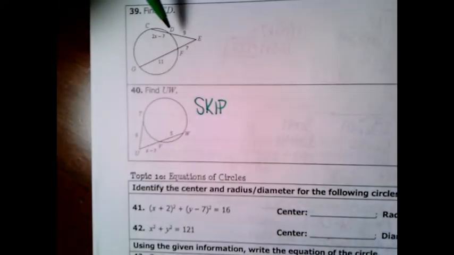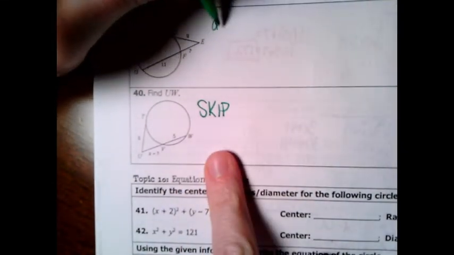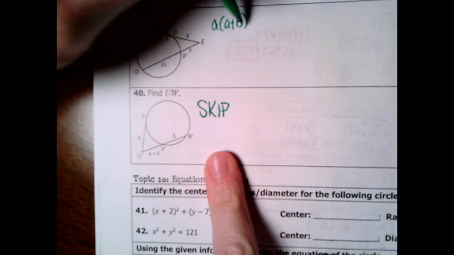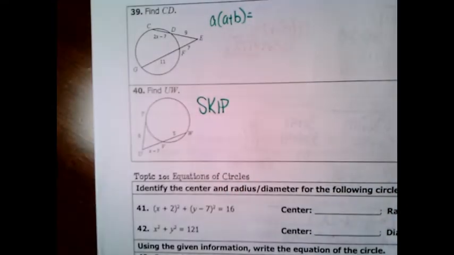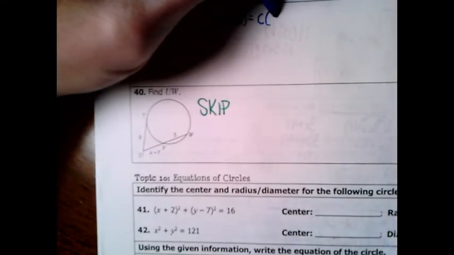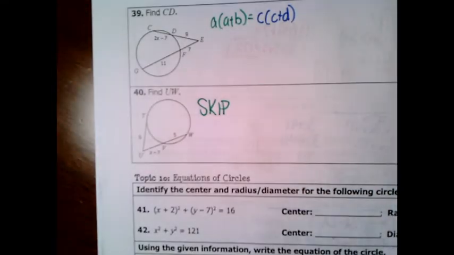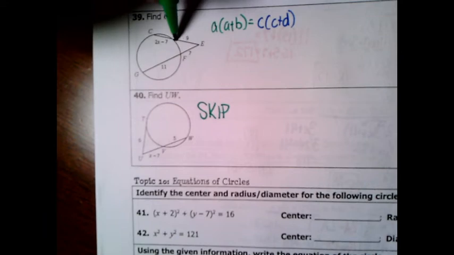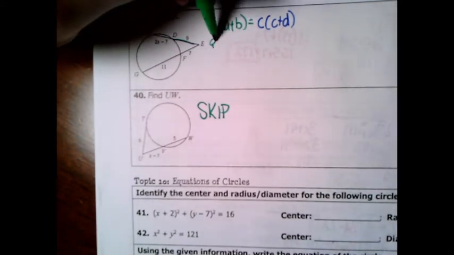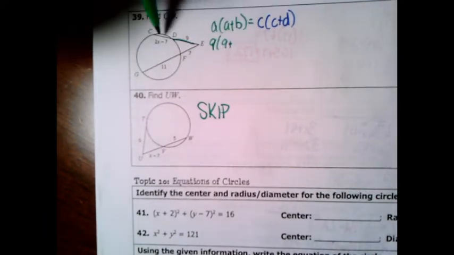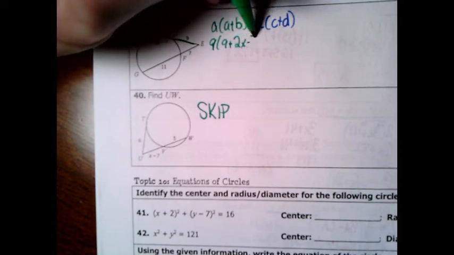On this one, we've got parts outside. So it's A times A plus B equals C times C plus D. Well, my A, it doesn't matter which one I pick. I'm just going to stay on top. It's 9 times 9 plus 2x minus 7.